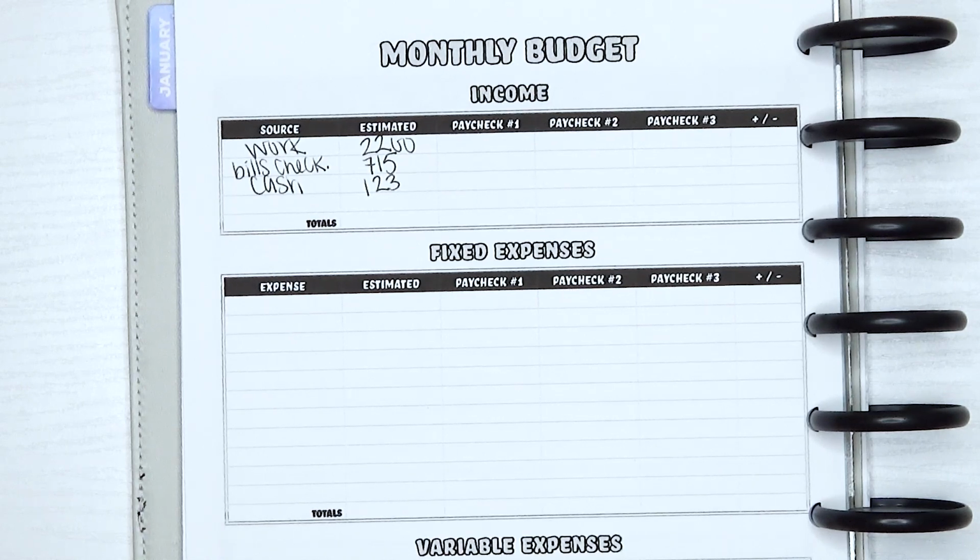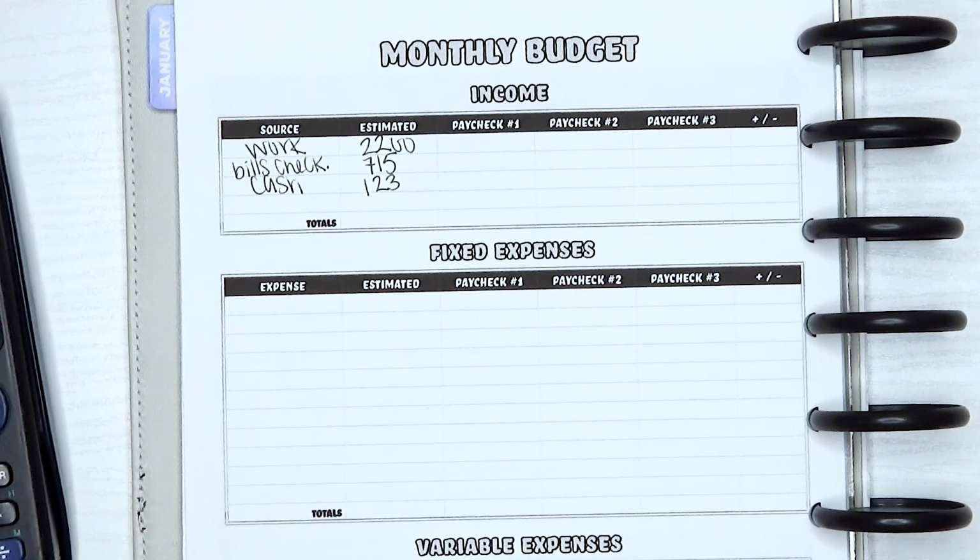I do have some Etsy income, but I think I'm going to put that in February's budget because February is a short month and I don't want it to run too tight. So I'm going to leave this as is. So we have 2,200 plus 715 plus 123 is 3038.